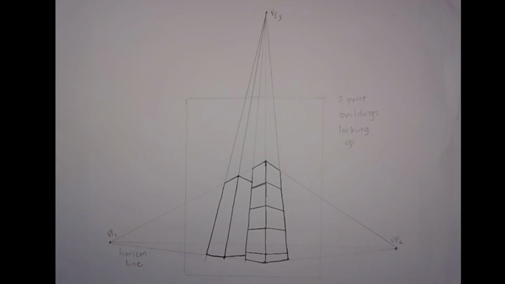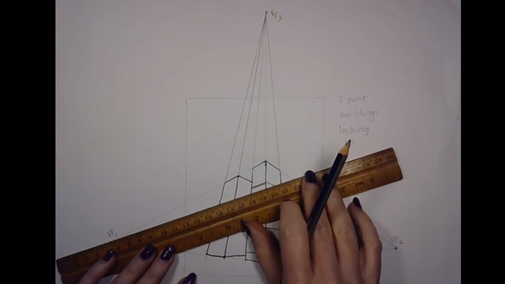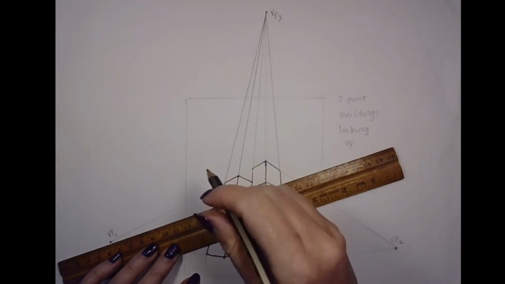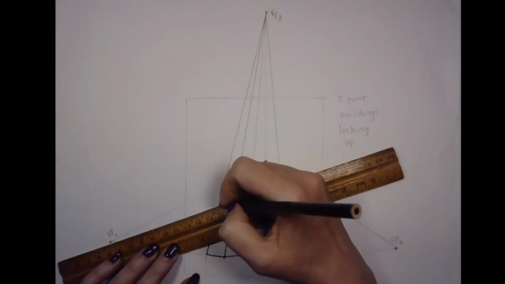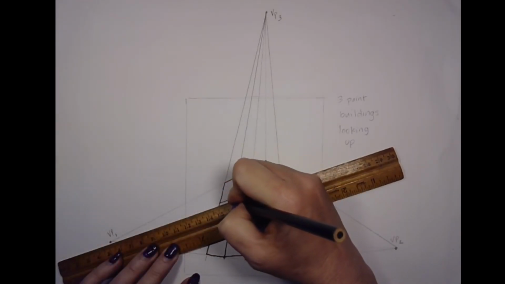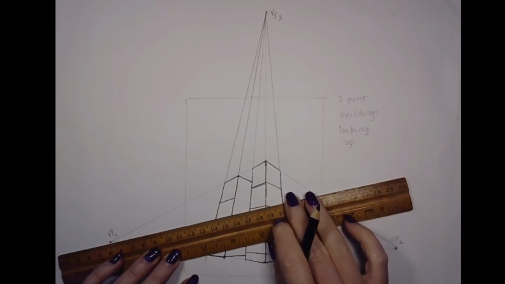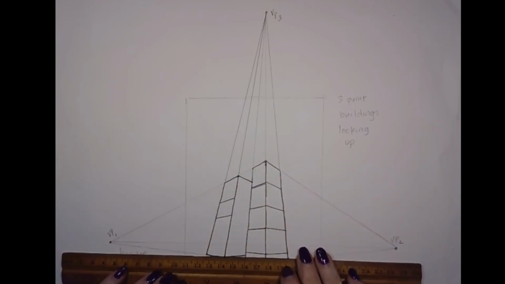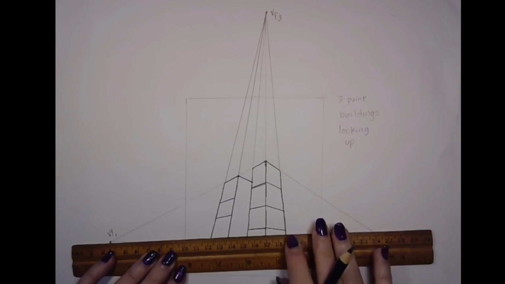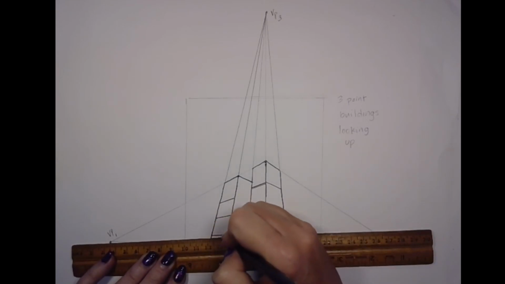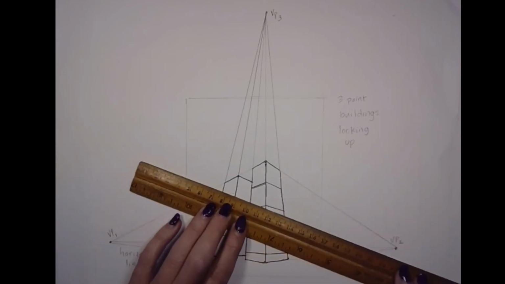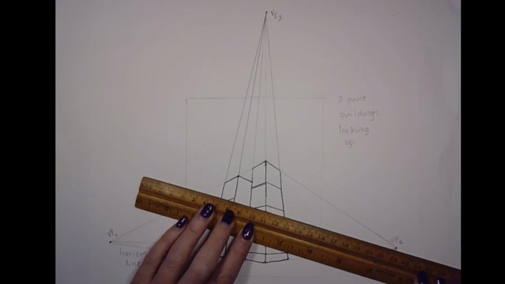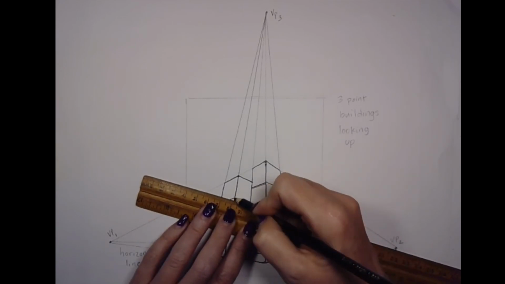Then I'm going to make a few lines on this side, going to vanishing point 1. And on this side, they would be going to vanishing point 2.